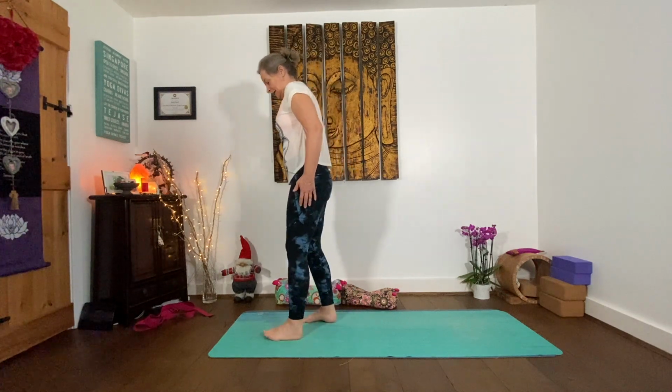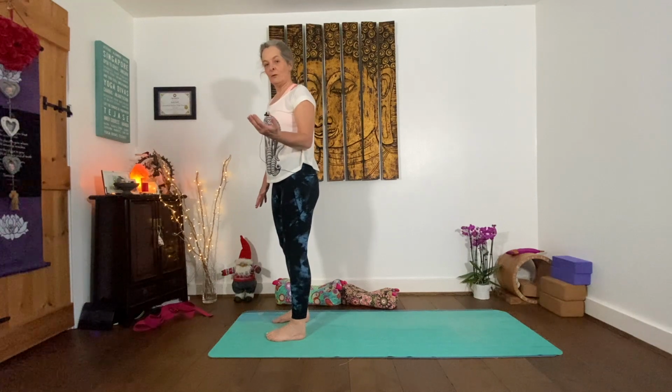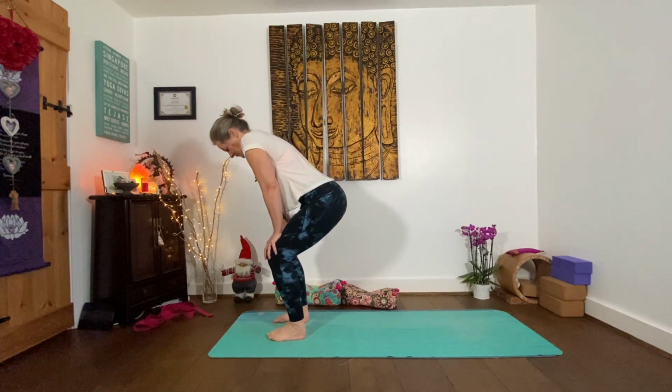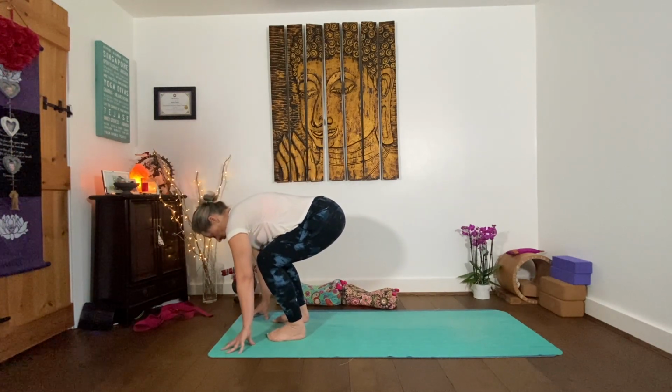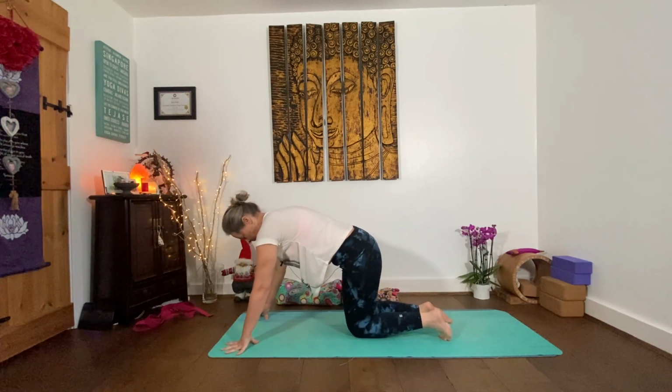Okay, and then very gently bring your hands to your knees. As you come down, just be very cautious about how you come down. If you are in pain today, bring your hands down to your knees and then bend, bend, bend. Then touch the floor with bent legs, then step back to all fours.